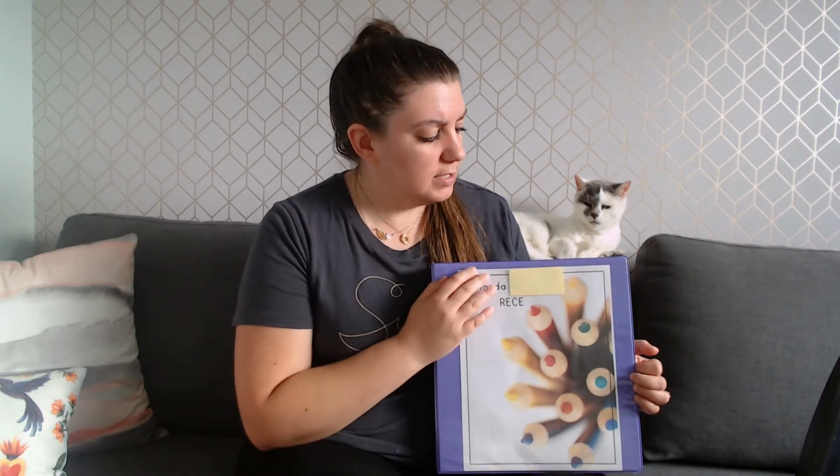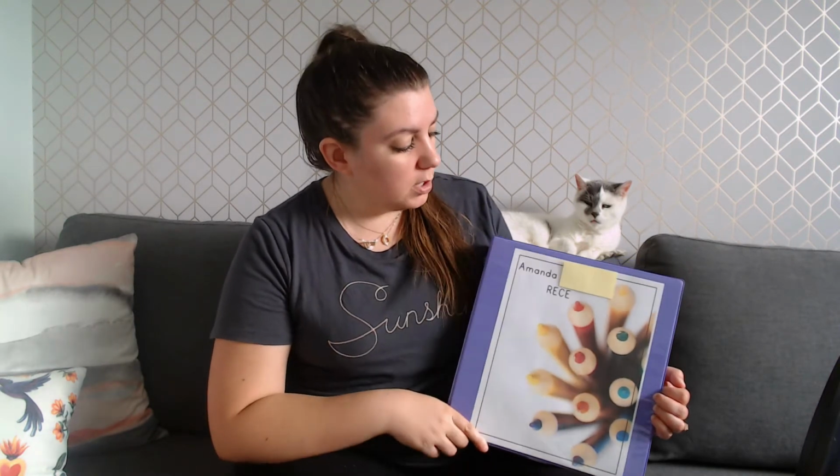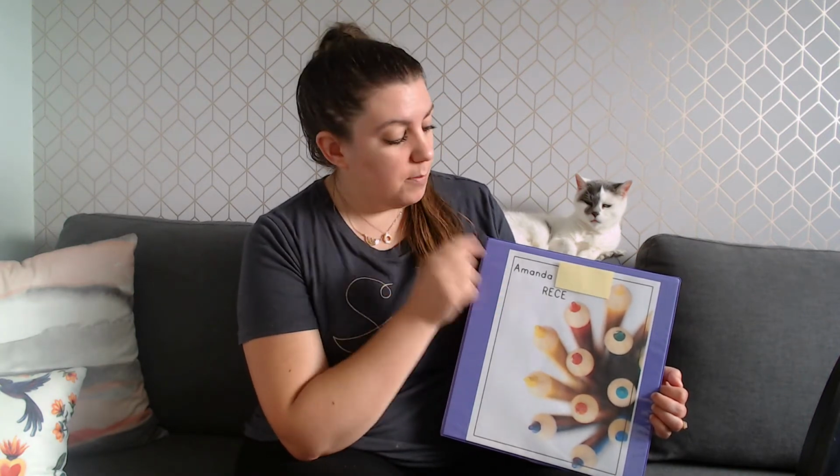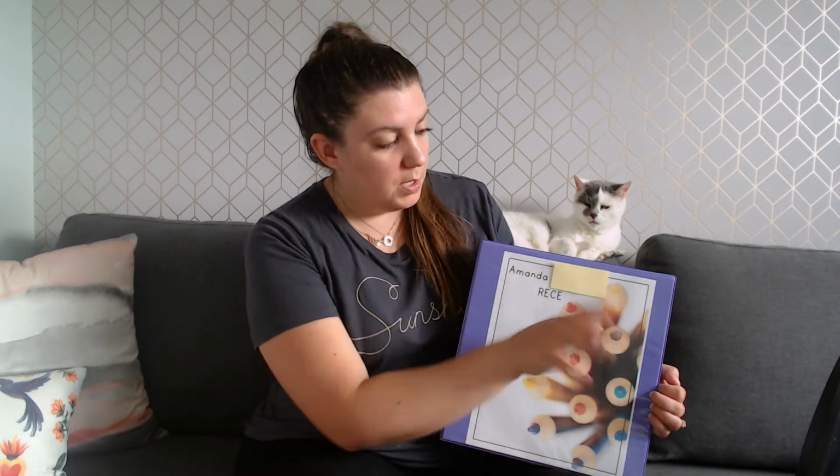So first of all, I have, I think, a 2-inch binder, not 100% sure. It has a plastic sleeve in the front, and I've used a little sticky note just to cover my last name, so I'm not exposing myself to the whole internet here. But I do have my first name, my last name, and then my position. RECE is Registered Early Childhood Educator. Then I just used a stock photo on the front cover with a little border. Easy, simple, just to have something on the front to show that it's mine.